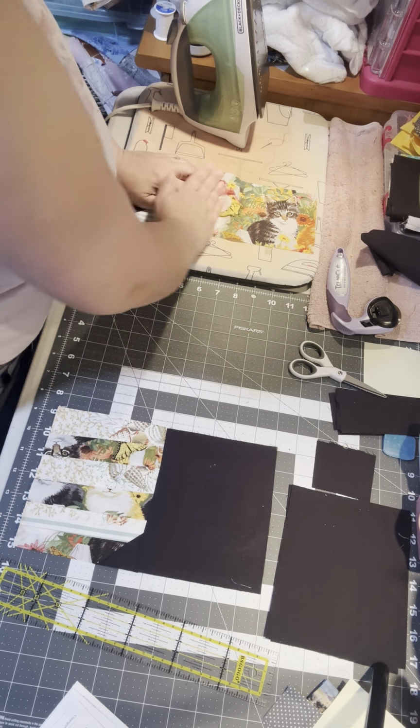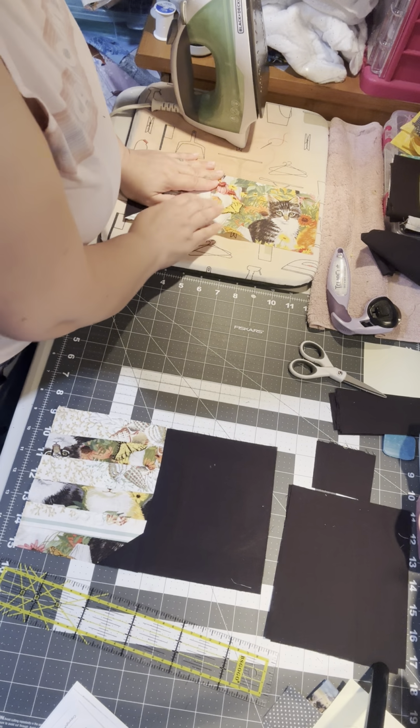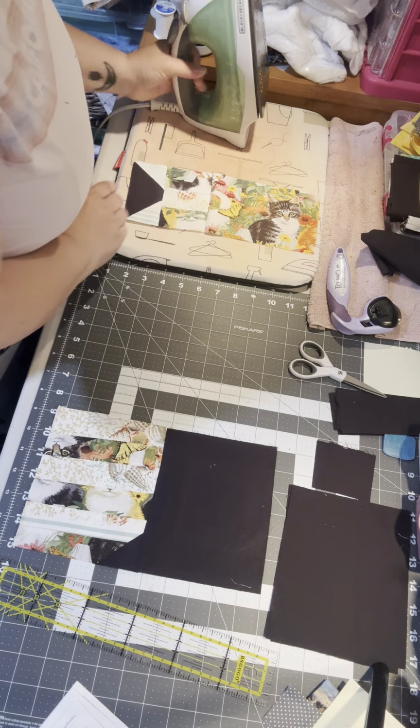To go this way. So when you're pressing your fabric, make sure that you press it how your fabric wants to be pressed, okay? Unless otherwise specified.